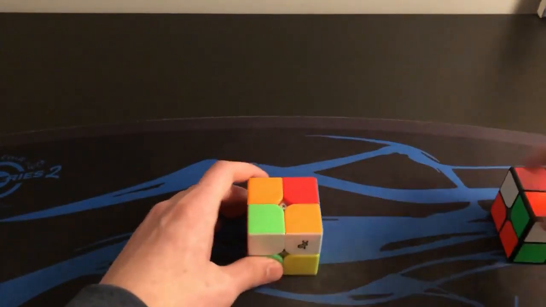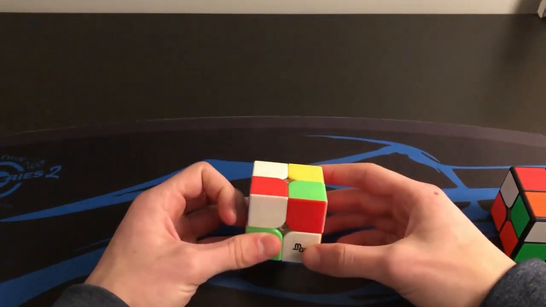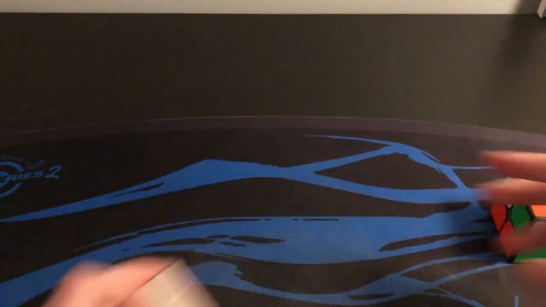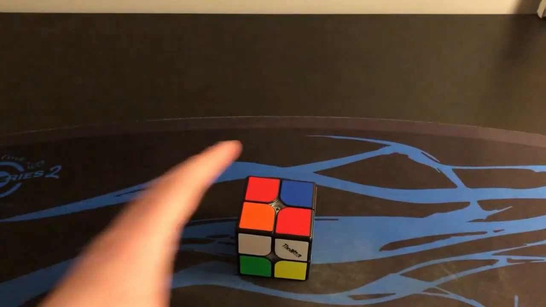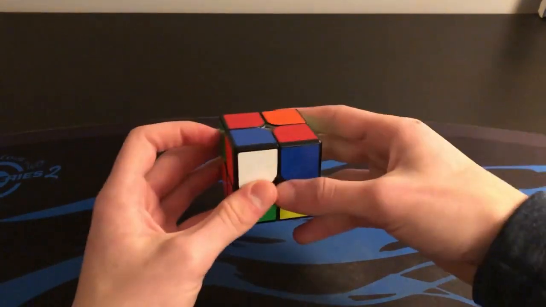So for this case, you start off with R prime U2, and then sledge R prime F R F prime, and then R U prime R prime. So just insert like that. This one you start off with a U2, and then you can either execute it from here or do a Y.